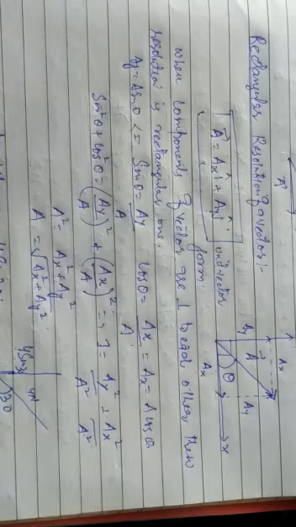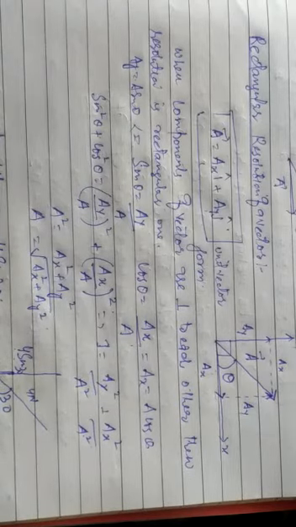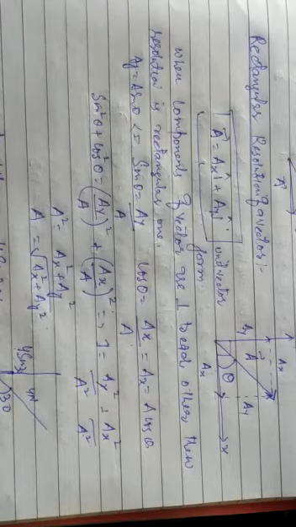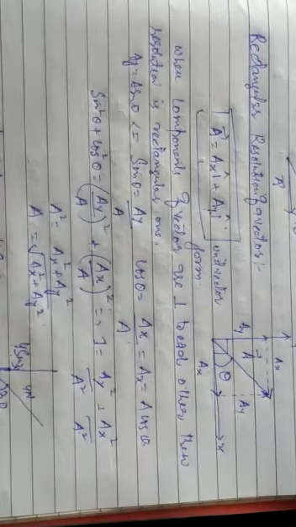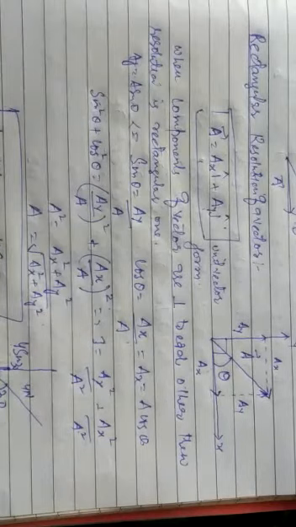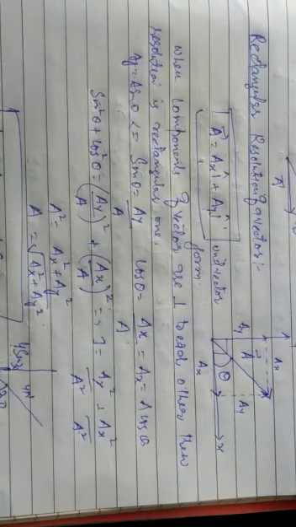We can calculate it out, since sine 30 and cos 30 are known. So 4 is not equal to 4 cos 30 plus 4 sine 30. This is the rectangular resolution.